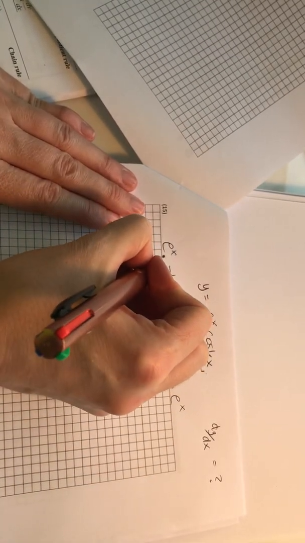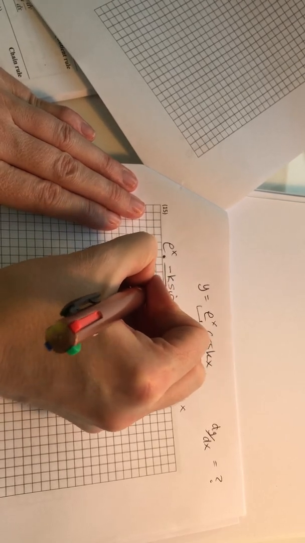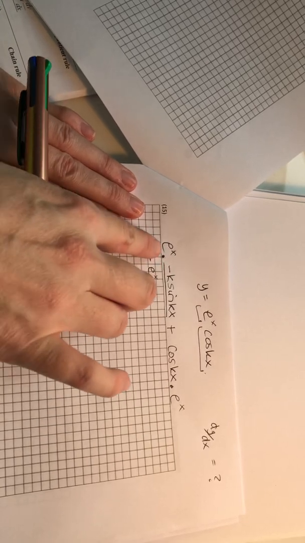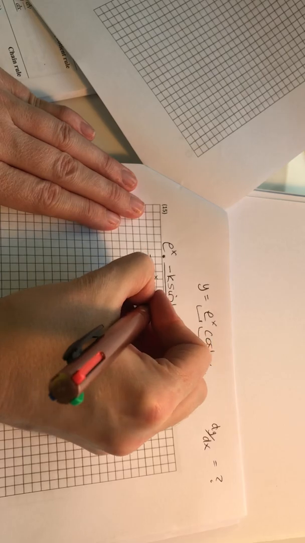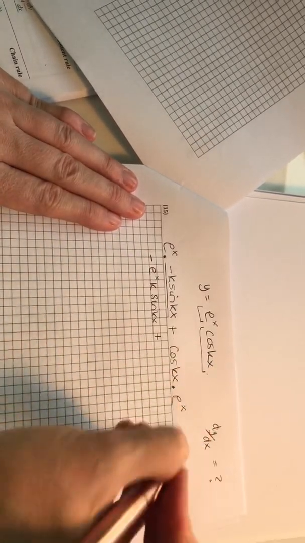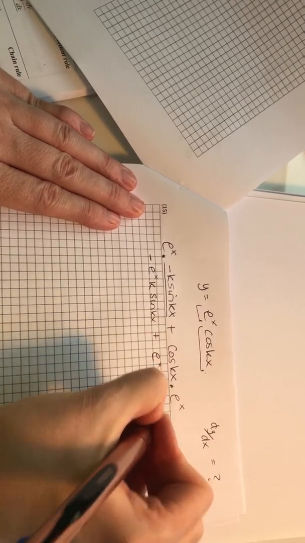Maybe minus e to the x times k, that's just a plus by a minus, that's a minus, e to the x by k times the sine kx, plus, I might put the e to the x first, it doesn't matter which order.